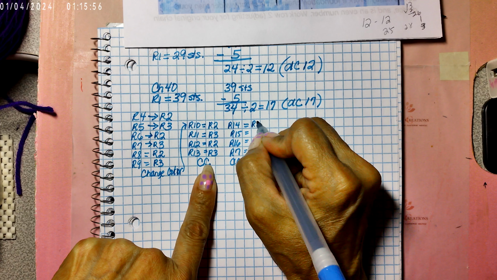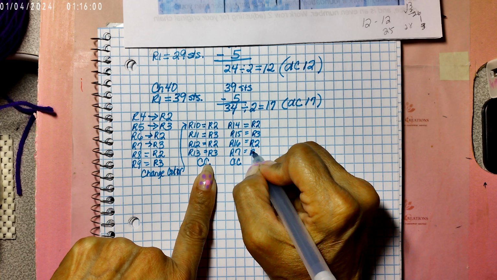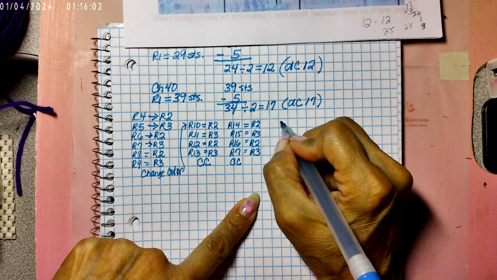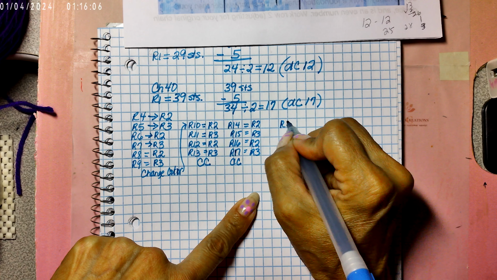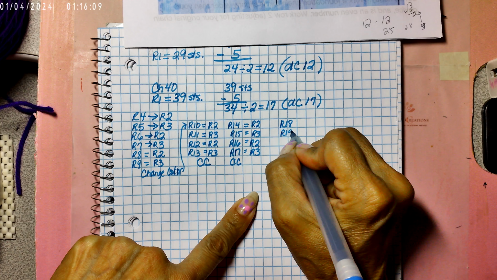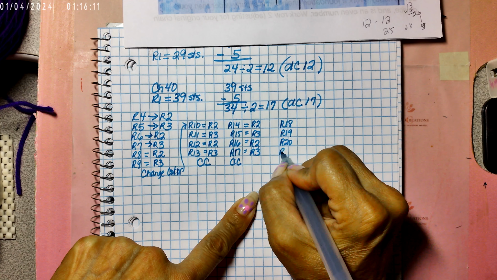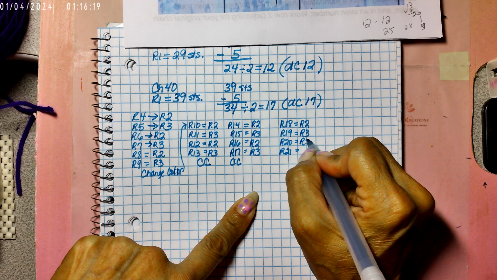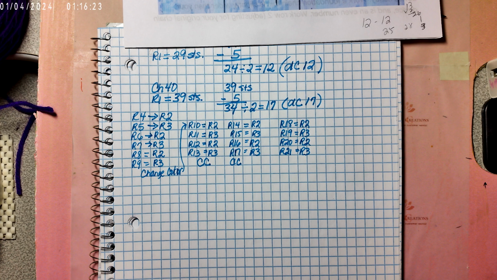So here we go again with row 2, row 3, row 2, row 3, row 17, and here we have row 18, row 19, row 20, row 21, okay, and we're just going to keep doing that for every single row.